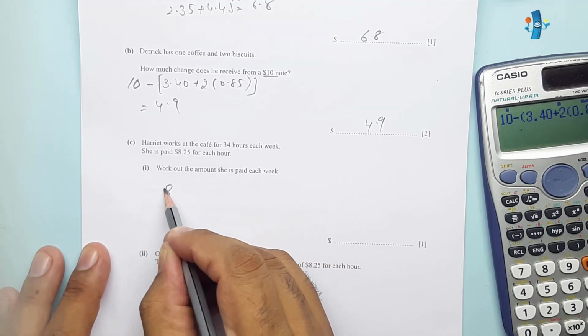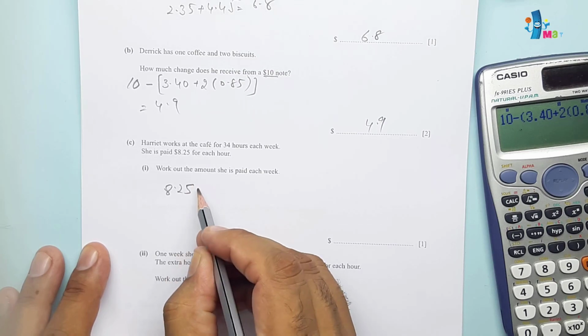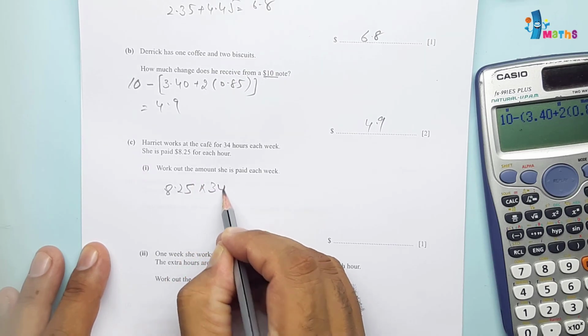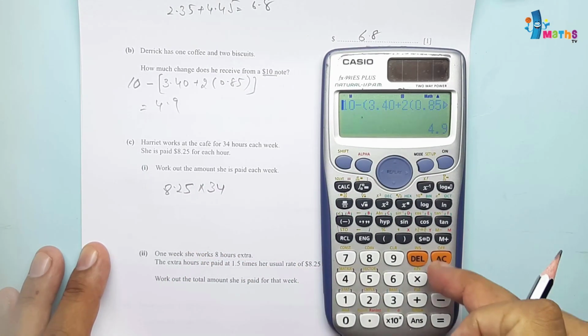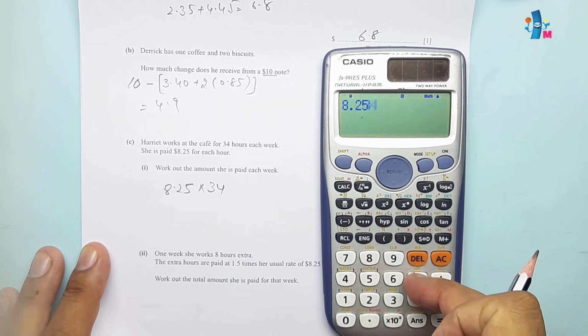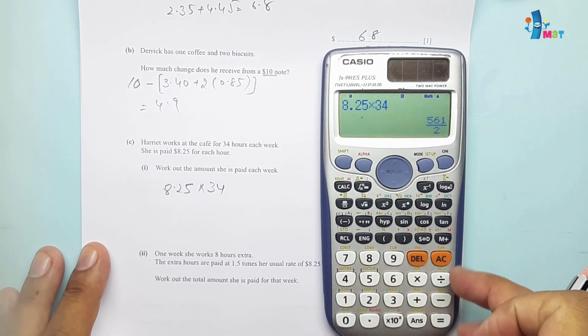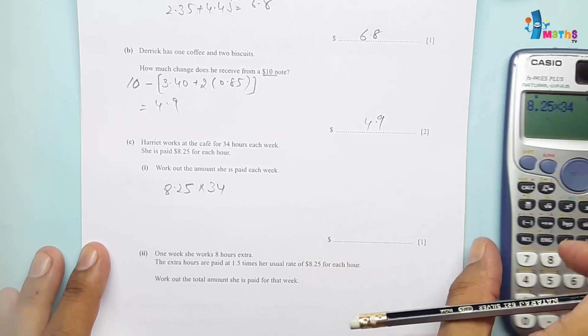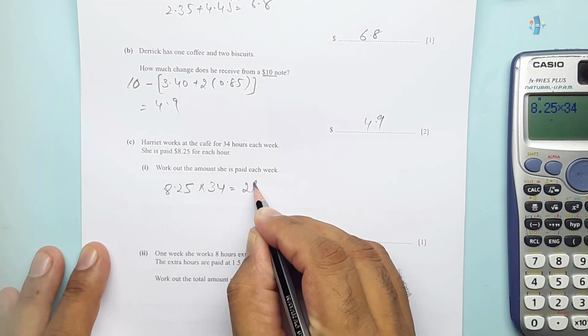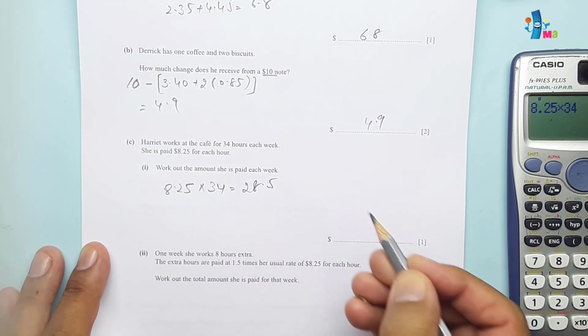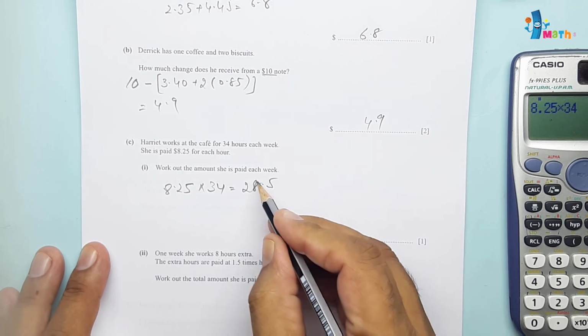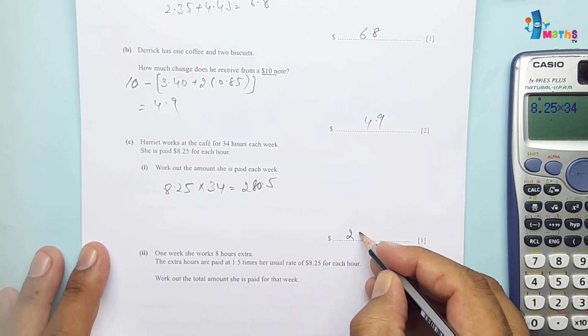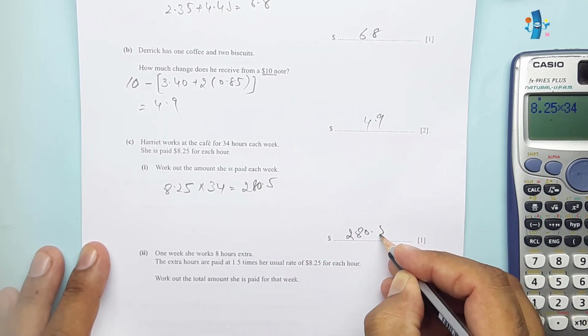So 8.25 multiplied by 34 is equal to 280.5. So the answer will be 280.5.